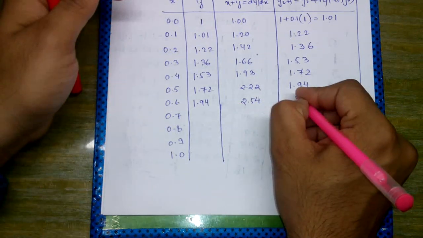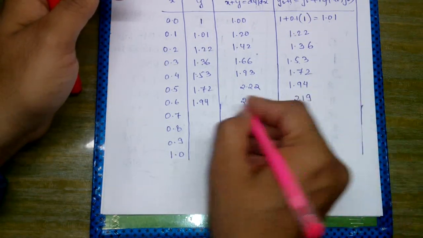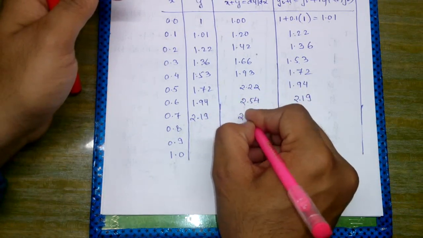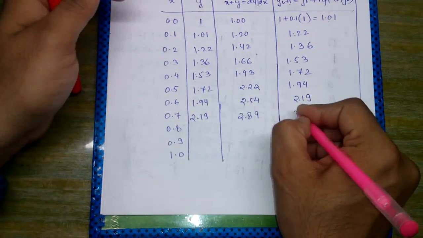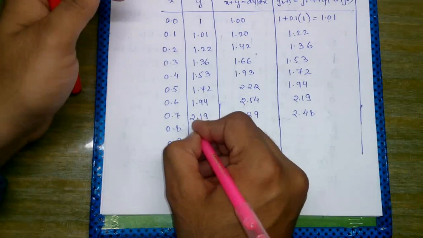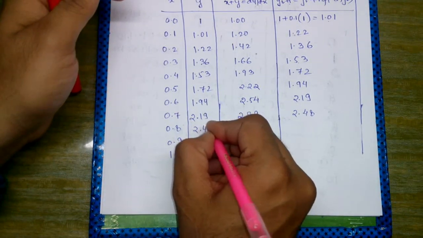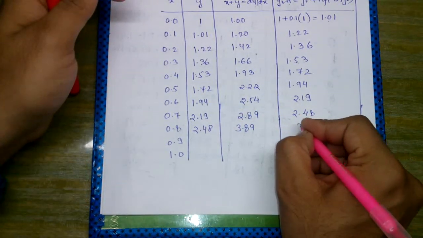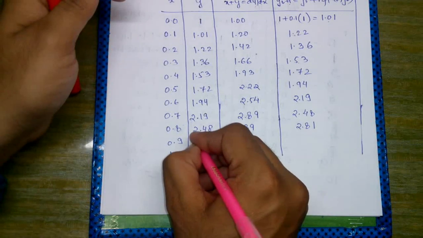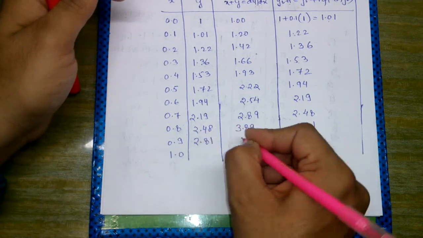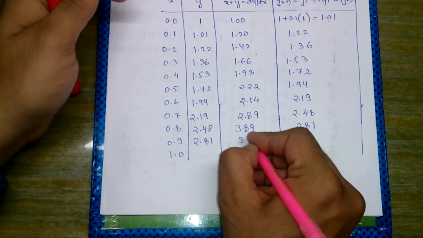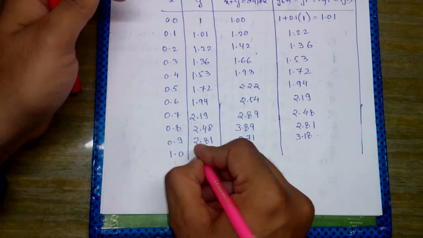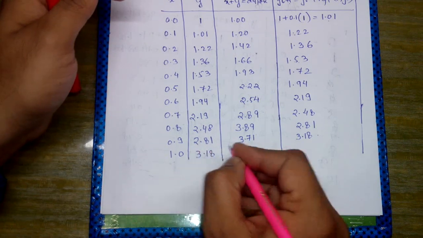2.54, 2.19. Now 2.19 will be copied here again, then 2.89, 2.48. Then in the 8th we have 2.48, 3.89, 2.81, then 2.81, 3.71, 3.18, and in the last we have 3.18.